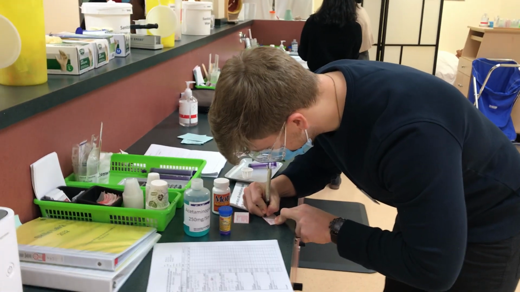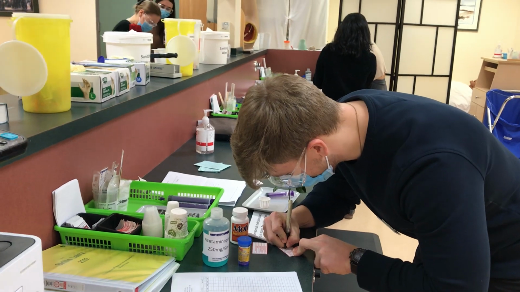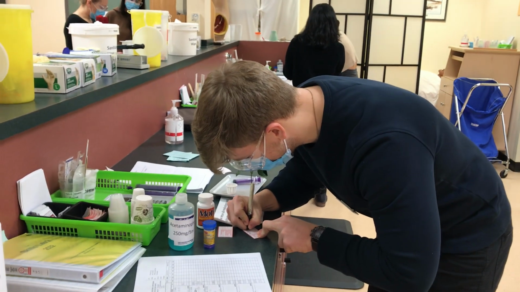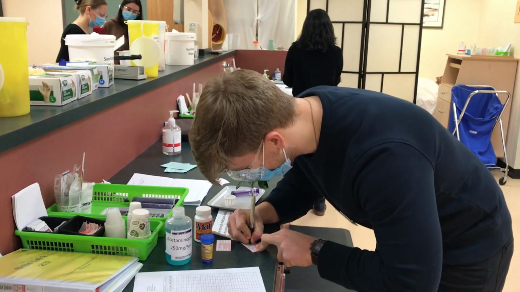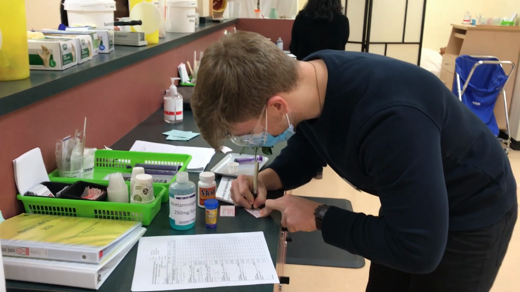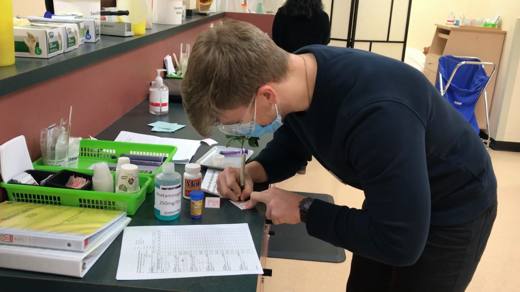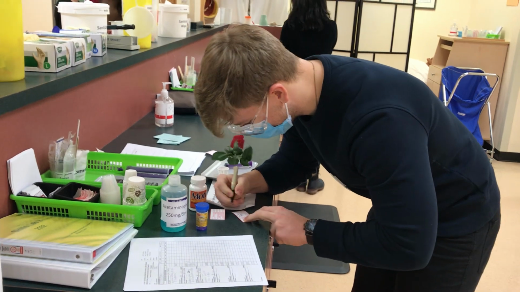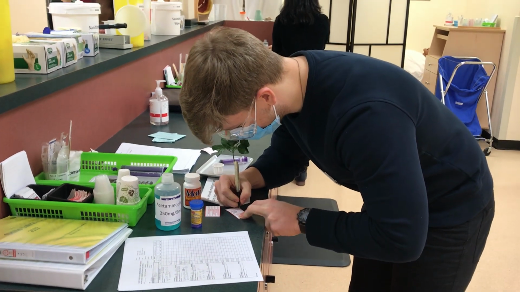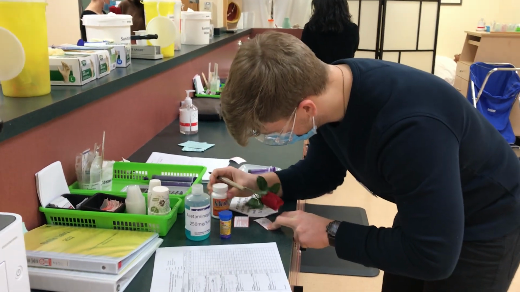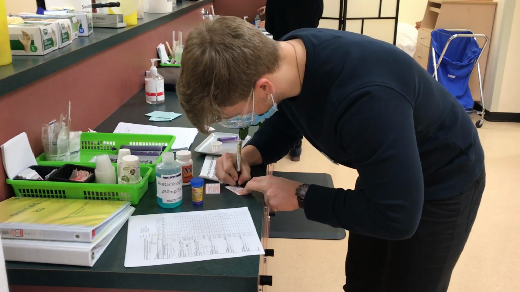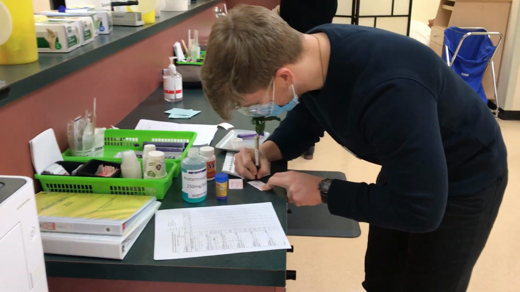Miss Day Yen. Drug name is ibuprofen. The dose is 200 milligrams. That's 1 tablet. That's the volume. Concentration per milliliter doesn't work, but we could say the concentration is 200 milligrams per tablet.